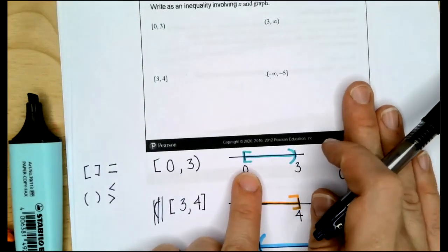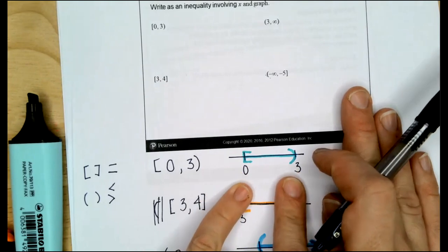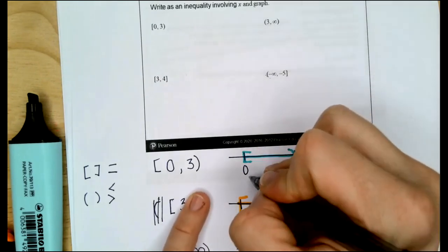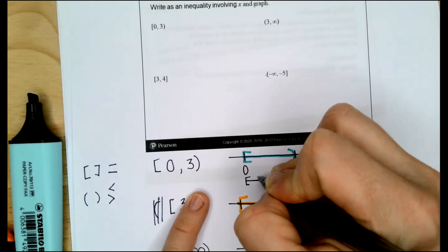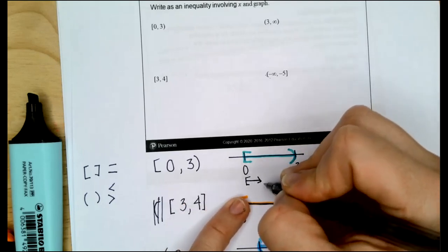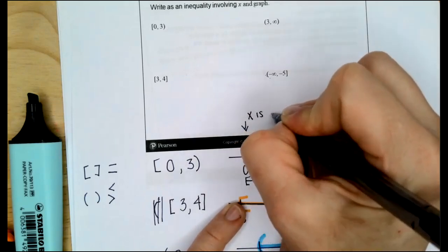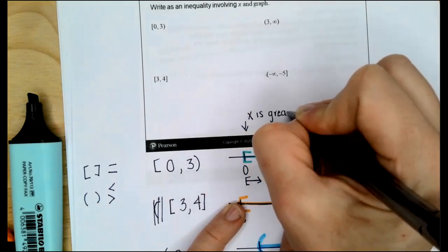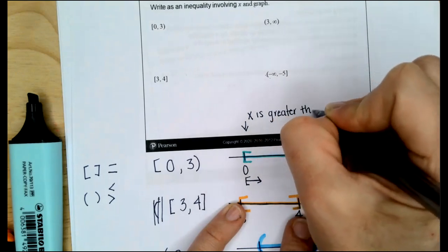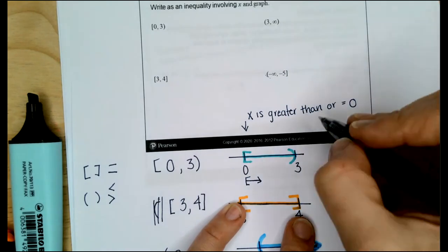So I have bracket between 0 and parenthesis of 3. So I'm between 0 and 3. X is, so if I just had this one, right? This would be x is greater than or equal to 0, right? So this part is x is greater than or equal to 0.